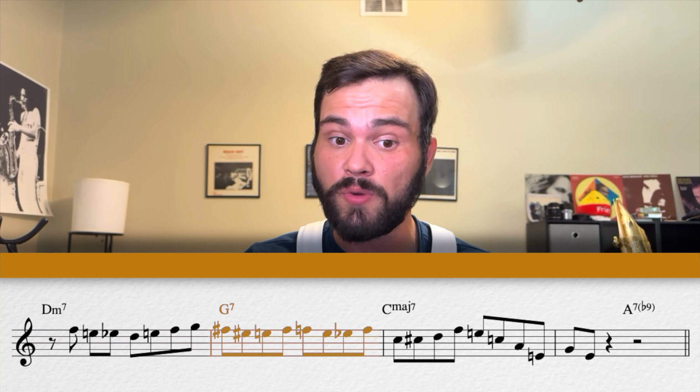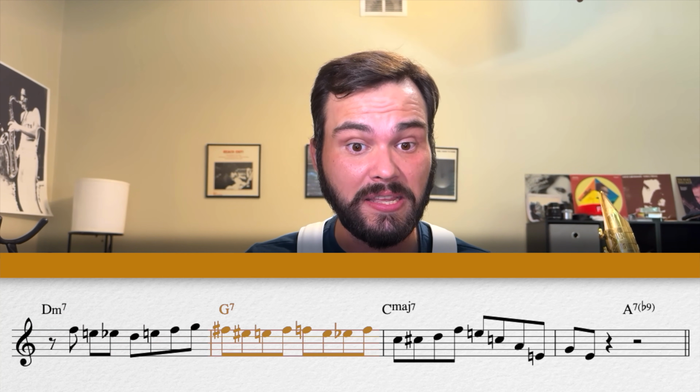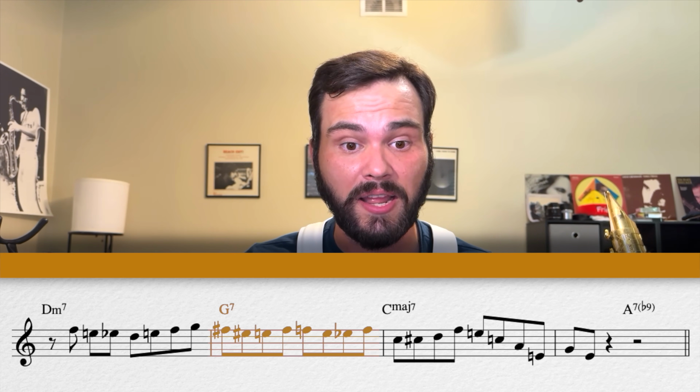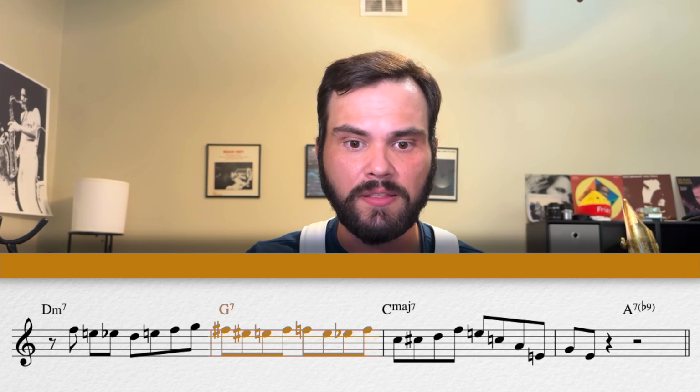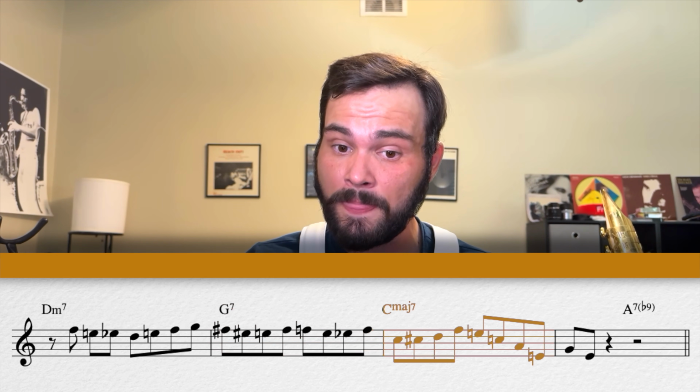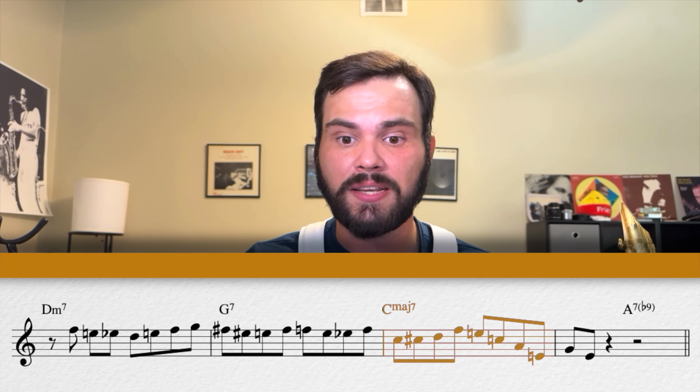Then over G7, we play F sharp, F, E, F sharp, F, E, E flat, F. So one cell in F sharp and one cell in F. So definitely going outside of the key there. Then we resolve to C, but use a passing tone as a C sharp to get us back home.